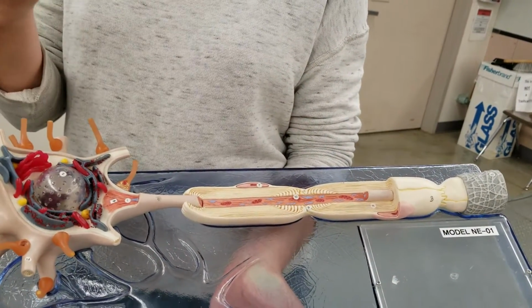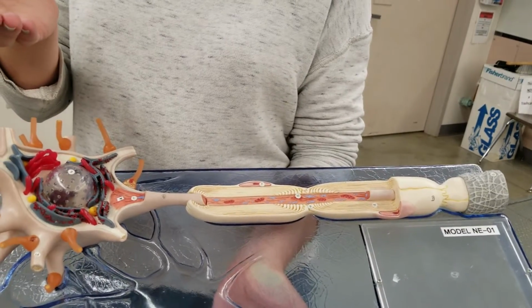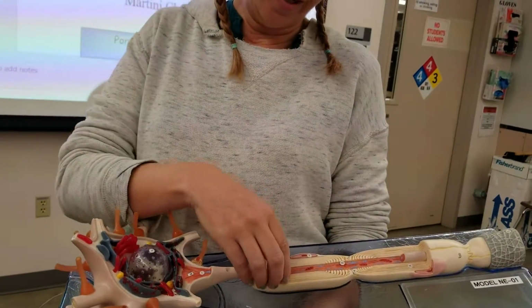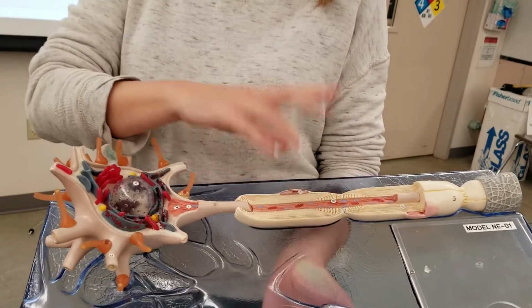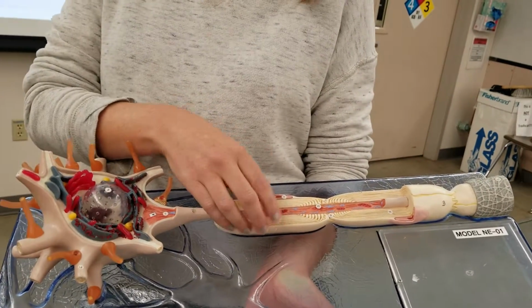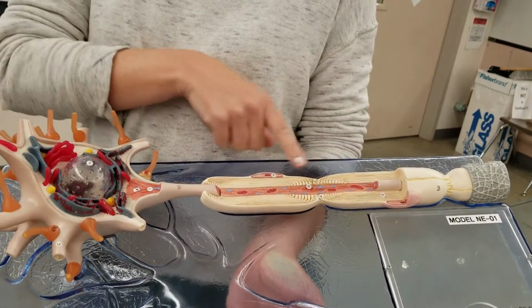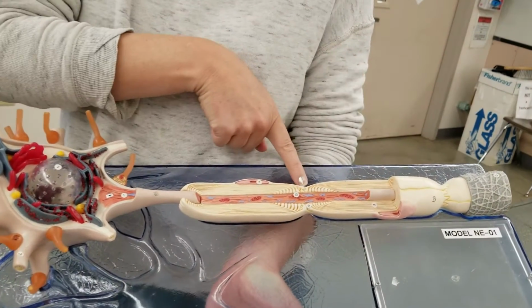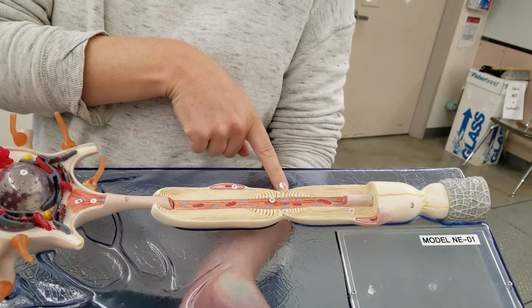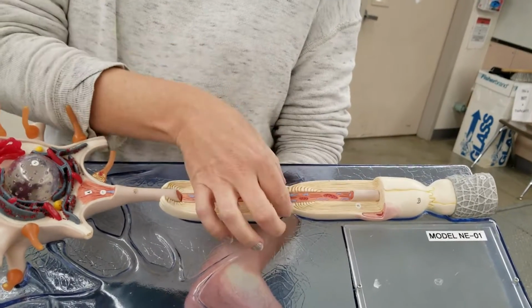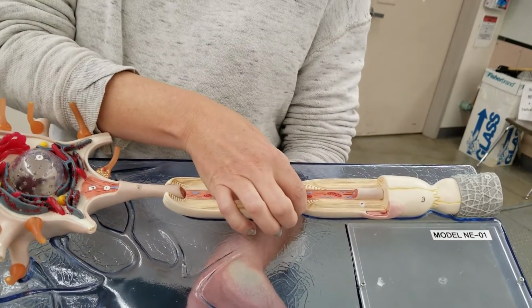If you're asked for the structure, they're probably looking for myelin. So it's kind of a different question. So myelin is kind of a fatty insulative substance. Okay, so in between each of these Schwann cells, this is a little node, and it's called the node of Ranvier. Okay, so that's a spot where it is not myelinated.